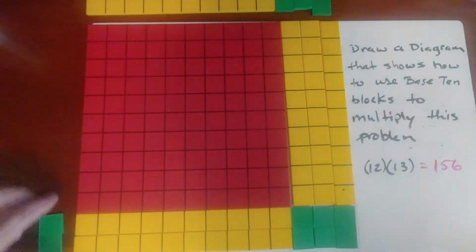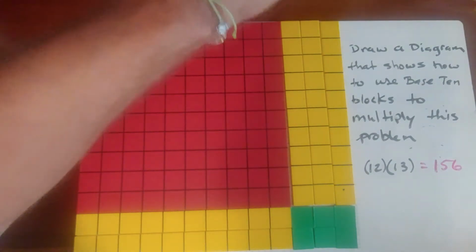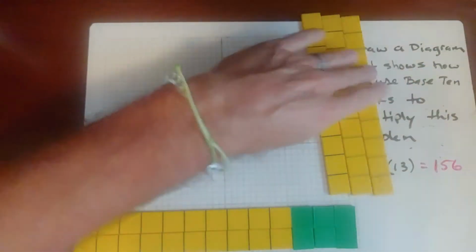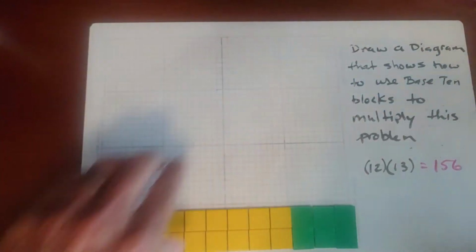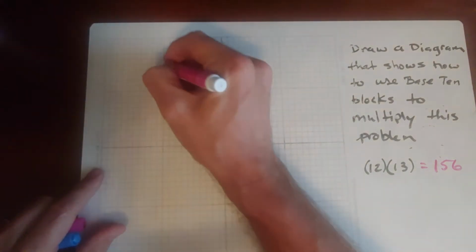All right, so that's if we had base 10 blocks, which I didn't expect anyone to have. So now I'll go ahead and draw what you may have drawn. If you remember this, this is probably what you would have drawn. If you didn't remember it, you probably did not draw this at all.